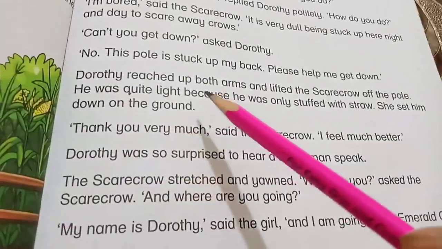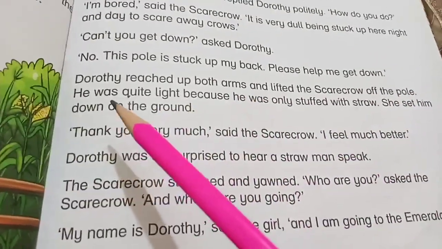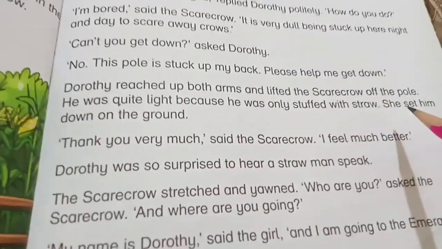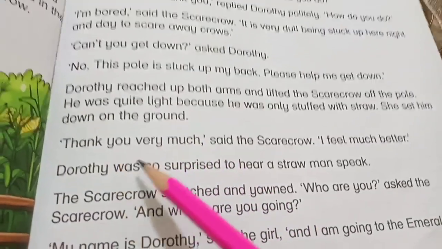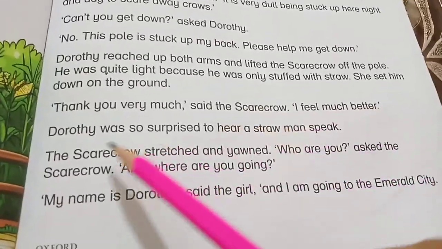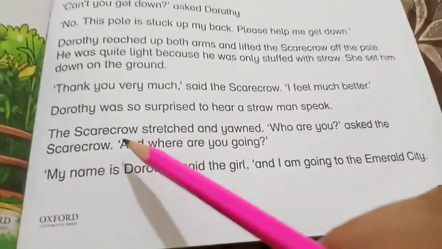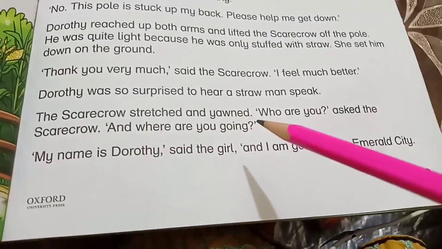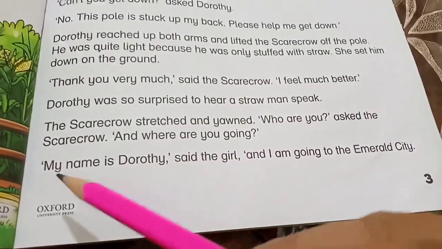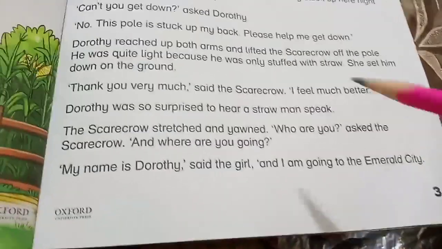Dorothy reached up both arms and lifted the scarecrow off the pole. He was quite light because he was only stuffed with straw. She set him down on the ground. "Thank you very much," said the scarecrow. "I feel very much better." Dorothy was so surprised to hear a straw man speak. The scarecrow stretched and yawned. "Who are you?" asked the scarecrow, "and where are you going?" "My name is Dorothy," said the girl, "and I am going to the Emerald City."